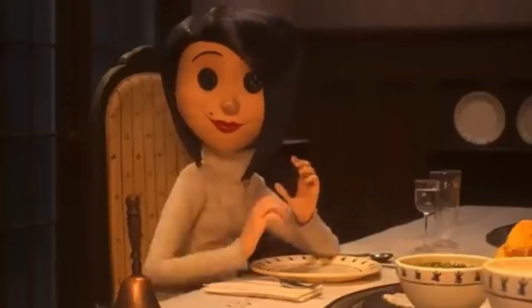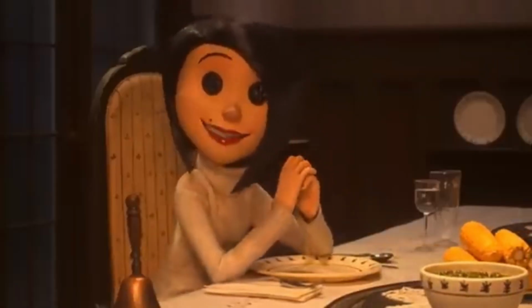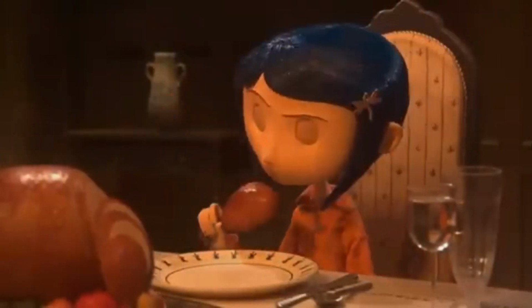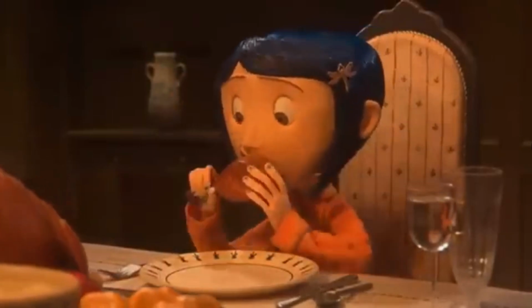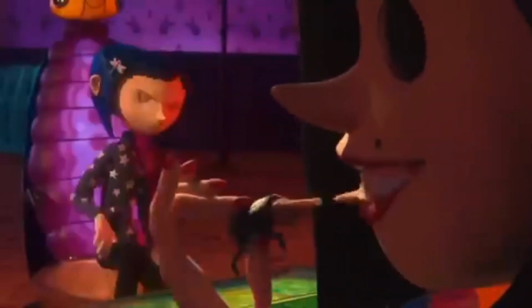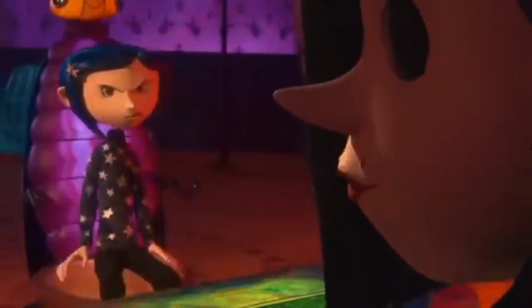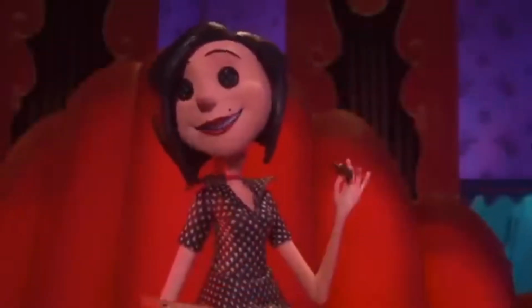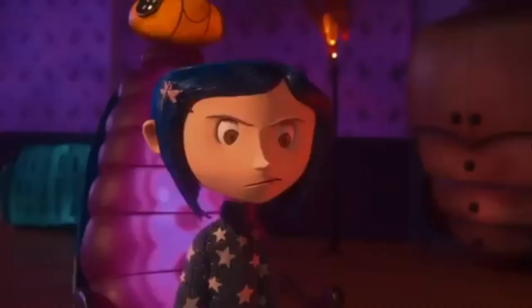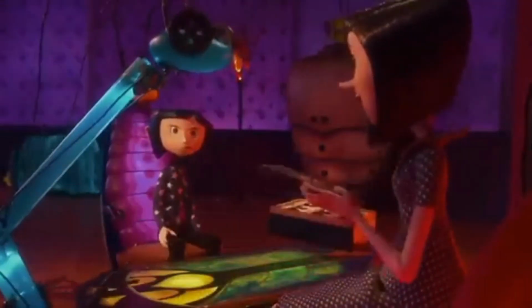At the center of this world is the Other Mother, a maternal figure who looks almost identical to her real mother, with one major difference. Instead of eyes, she has black buttons sewn onto her face. Although she first appears to be a kind hostess, she gradually begins to show unsettling behaviors and an obsessive need to control every aspect of Coraline's life.